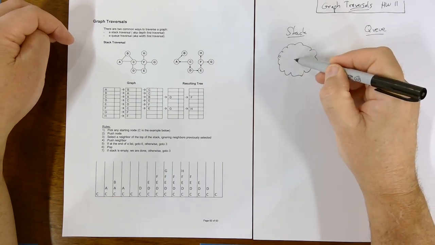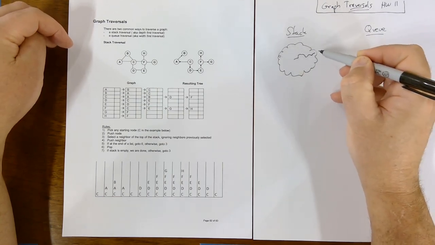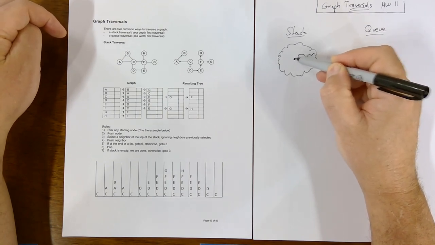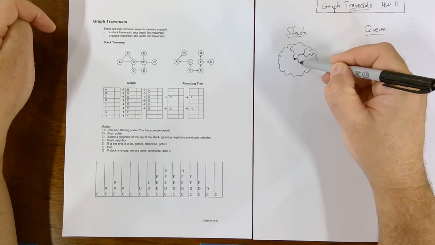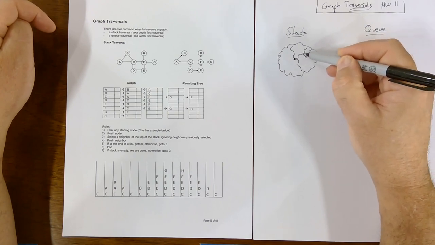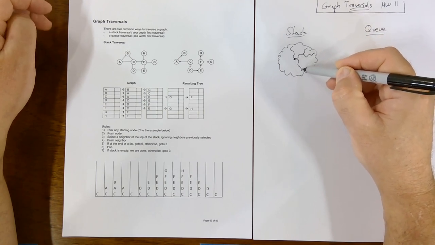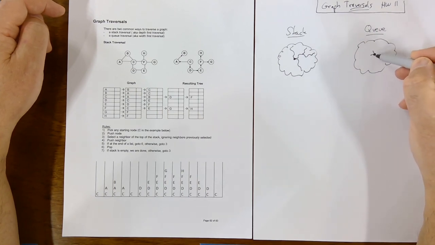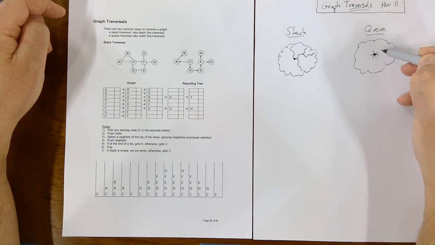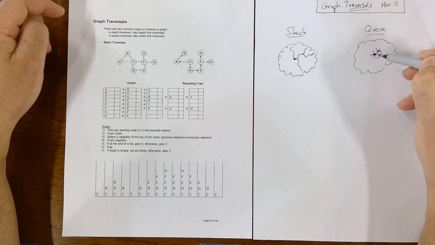That's the graph. For the stack, you're trying to go as far as you can go before coming back, right? And so it ends up looking very spindly, because you go all the way out and then come back until you can go out again, and you come back until you can go out again, you come back, like that. But a queue, starting at the same center location, you visit all the local guys that you can first. And then after you've visited all your local neighbors, then you visit their neighbors. So it ends up looking like this.